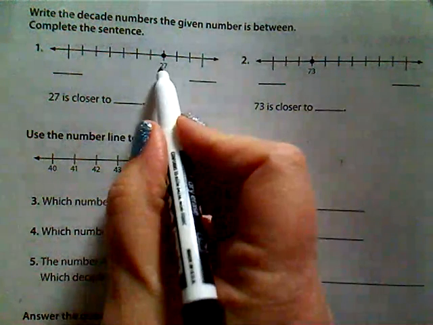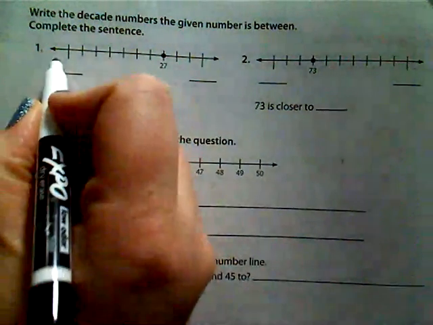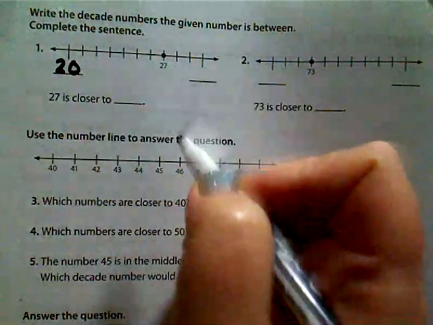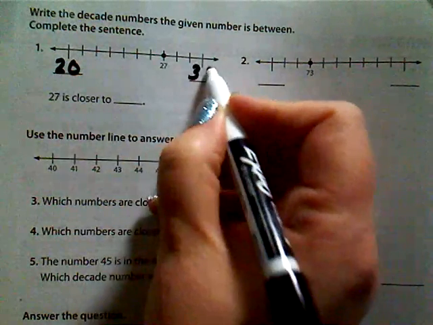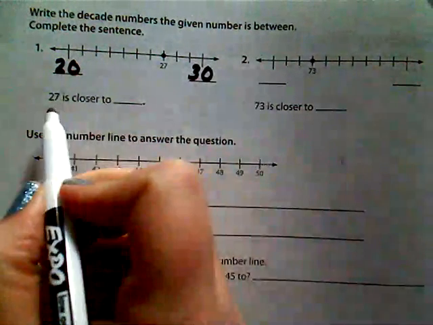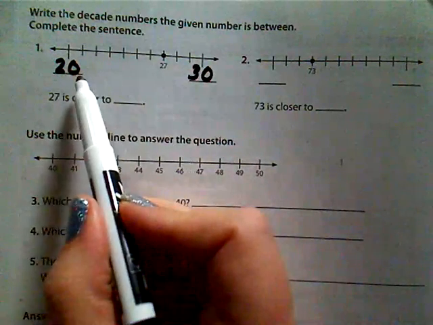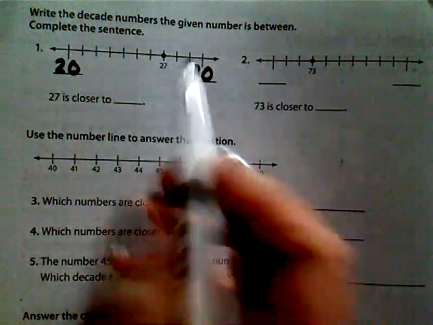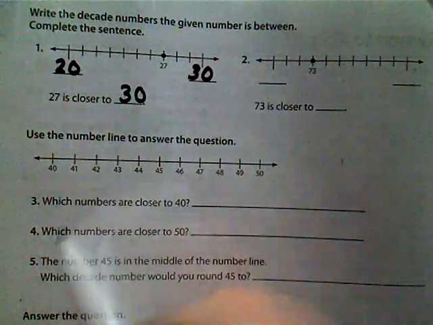So what decade number comes before 27? Good, right, that would be 20. What decade number comes after 27? Right, that would be 30. Now we need to look to see what 27 is closer to on the number line. Is 27 closer to 20 or is it closer to 30? Good, and we can see that 27 is closer to 30.